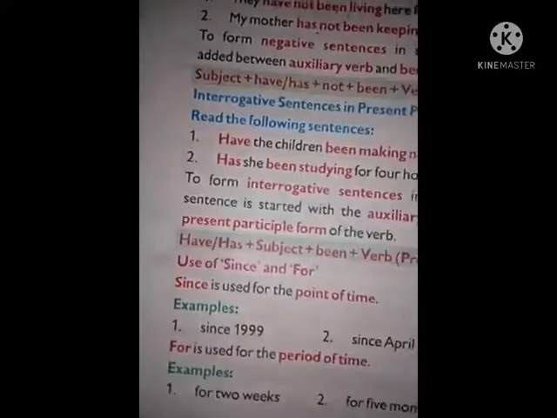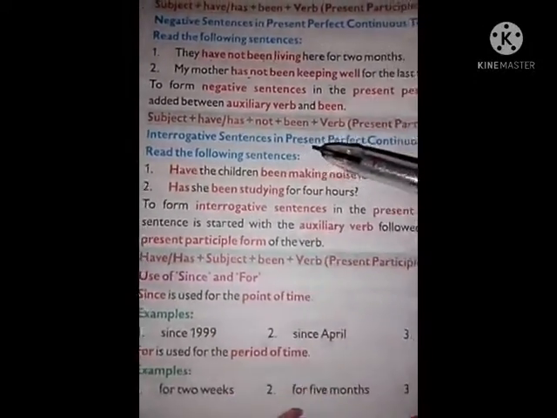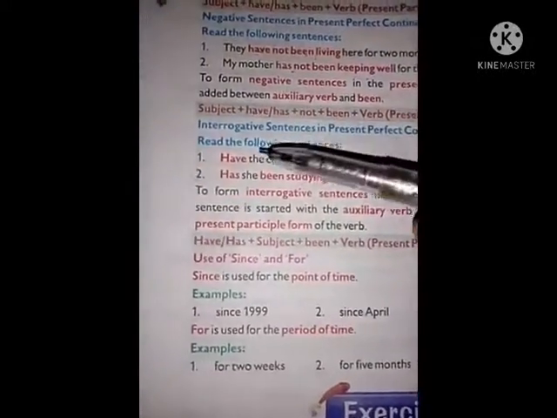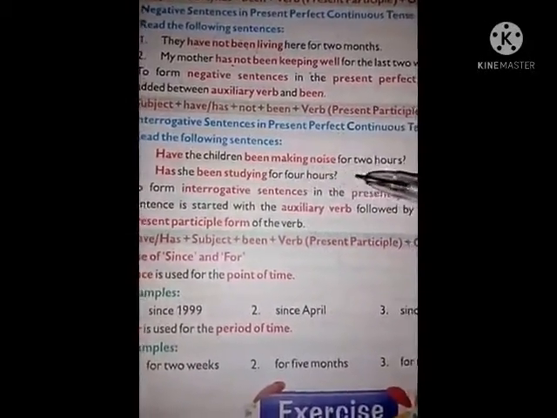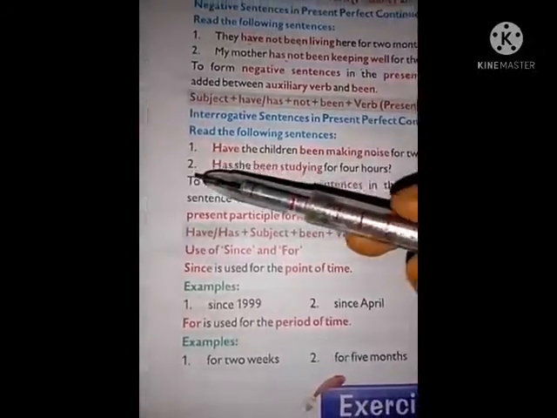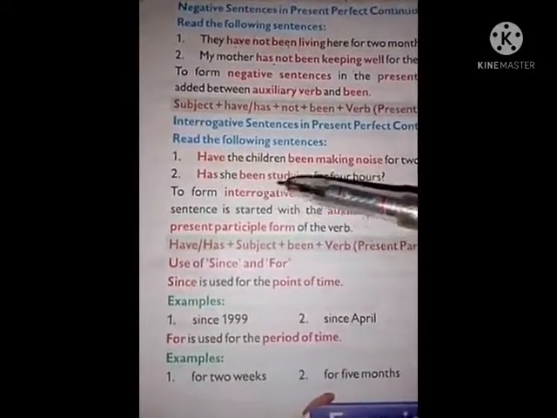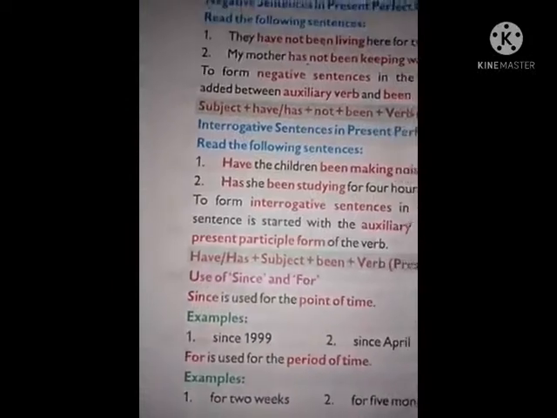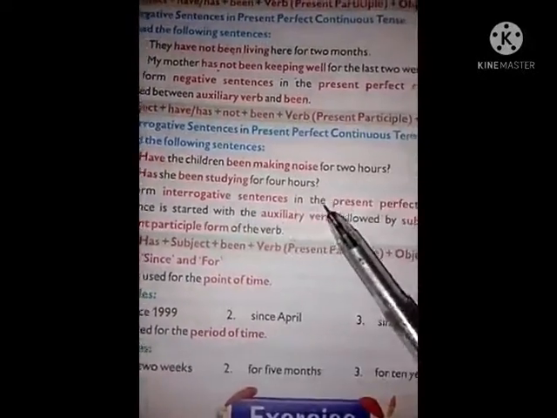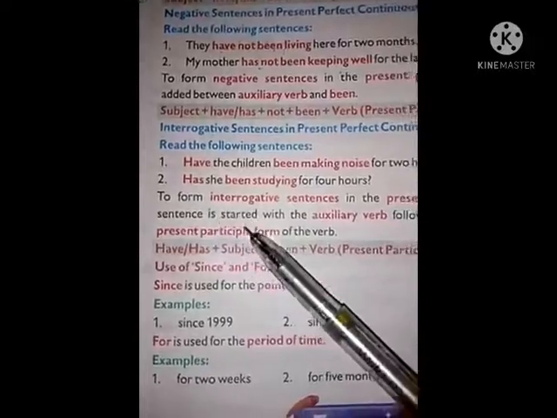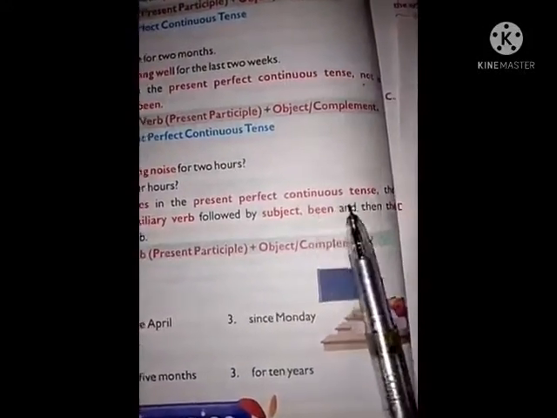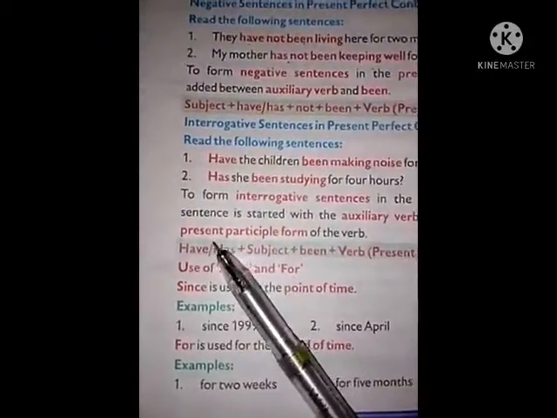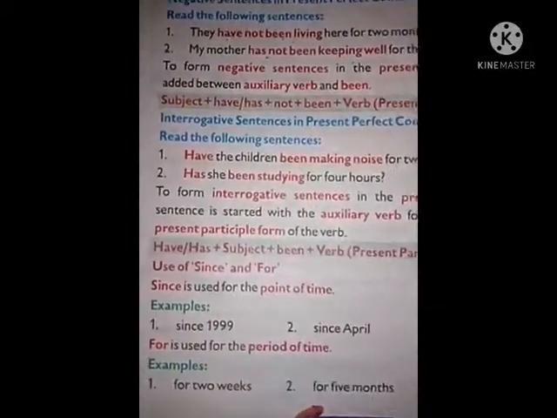Now see how to make interrogative sentences in present perfect continuous tense. Read the following sentences. Have the children been making noise for 2 hours? Number 2, has she been studying for 4 hours? To form interrogative sentences in the present perfect continuous tense, the sentence is started with the auxiliary verb followed by subject, been, and then the present participle form of the verb.